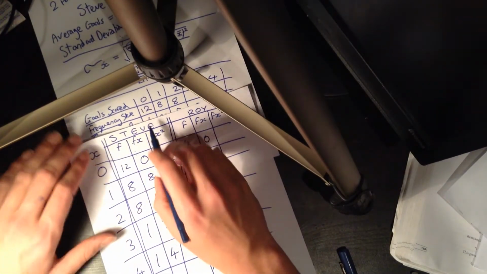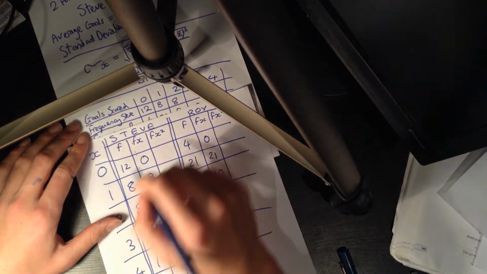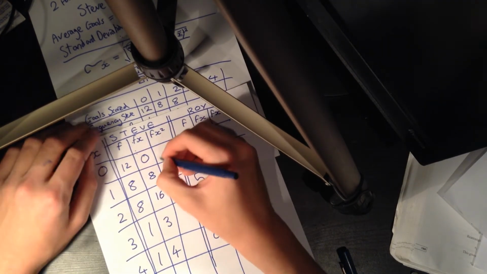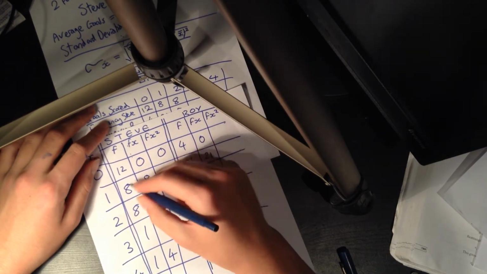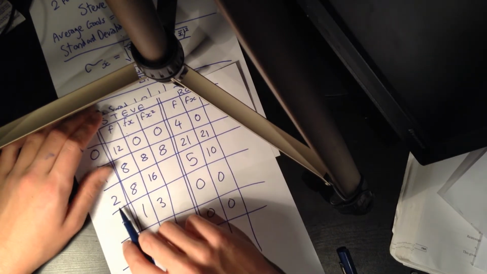And last column, this is fx squared. So you square x, and you times it by the frequency. So 0 squared is 0, times 12 is 0, 1 squared is 1, times 8 equals 8.